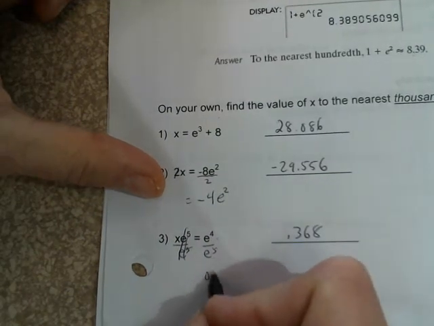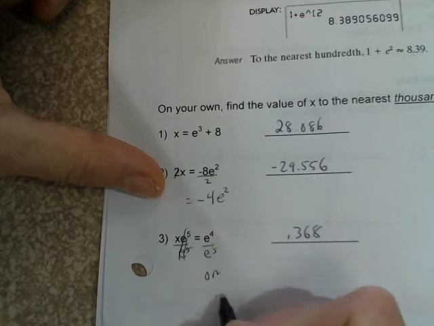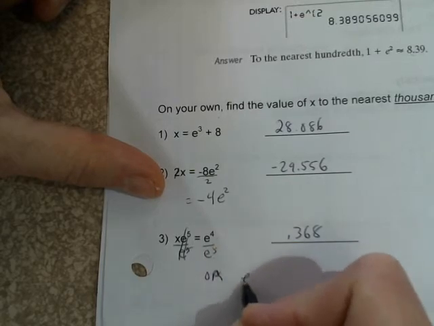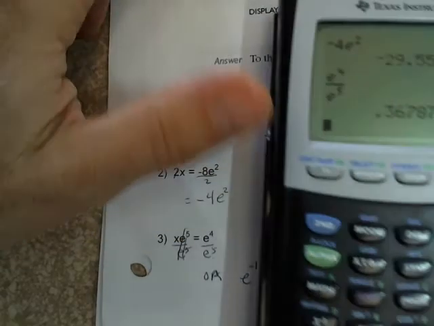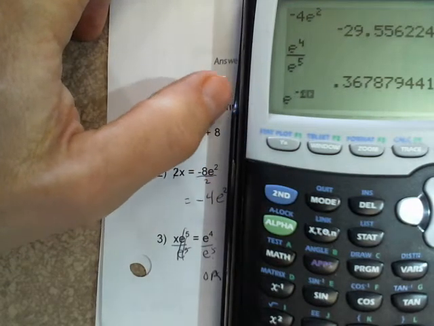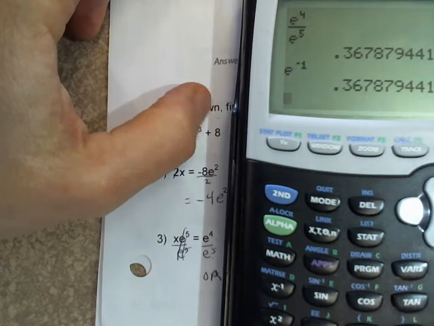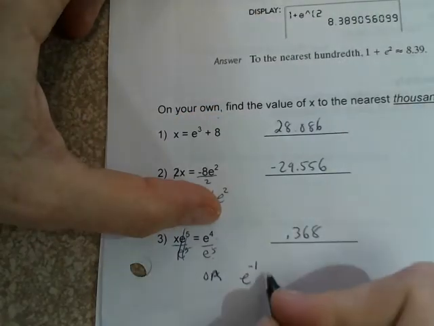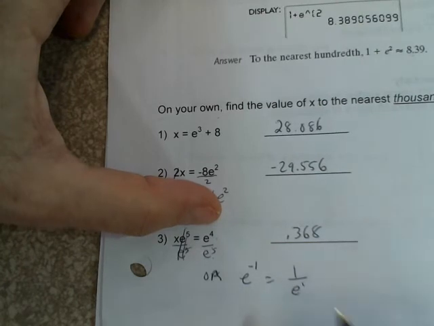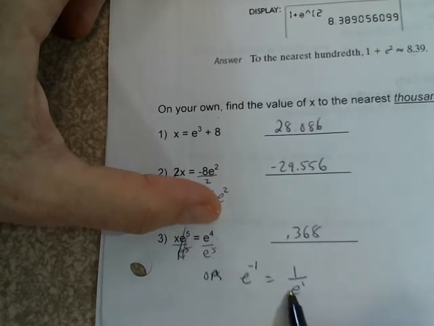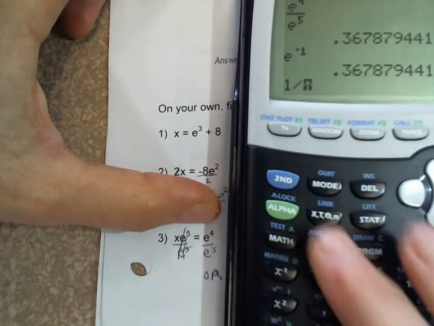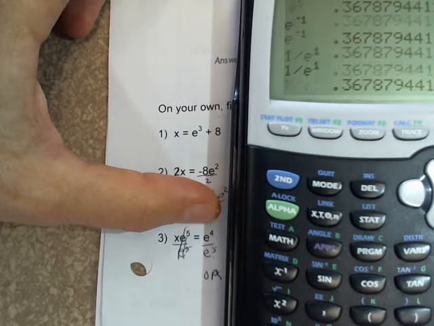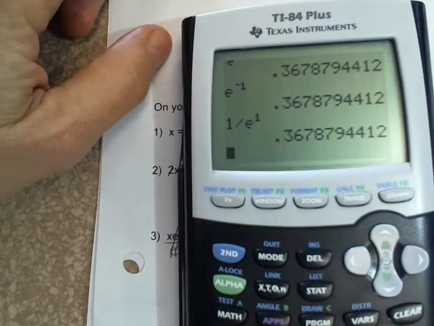Another way you could do it is you could subtract exponents, and you could call this 4 minus 5 is -1. E to the -1 would be the same answer. That's just a second way to get that same answer. Or you could call this 1 over e to the 1st, because e to the -1 comes down to the denominator. So if you wanted to do 1 divided by e to the first power, you'd still get that same answer. So there's just three different ways to get that same answer.